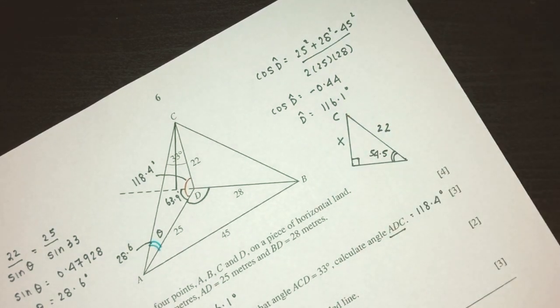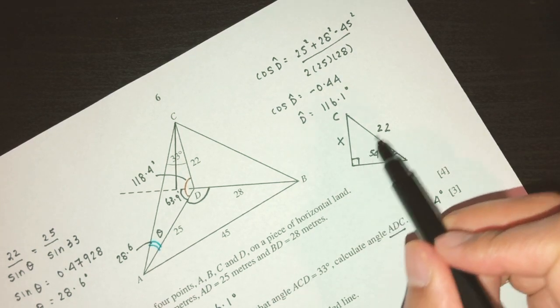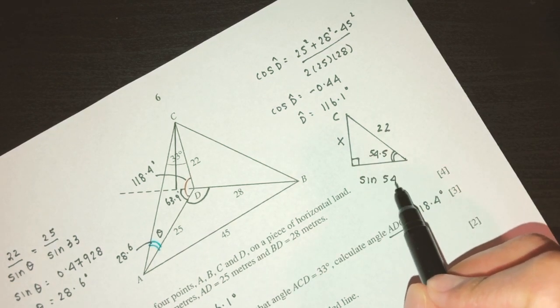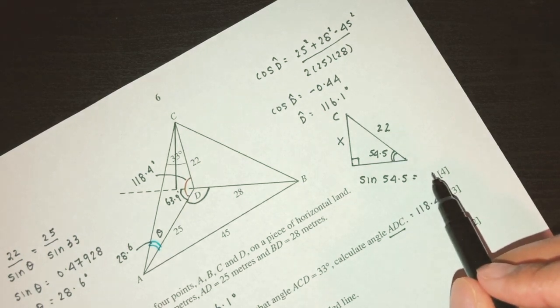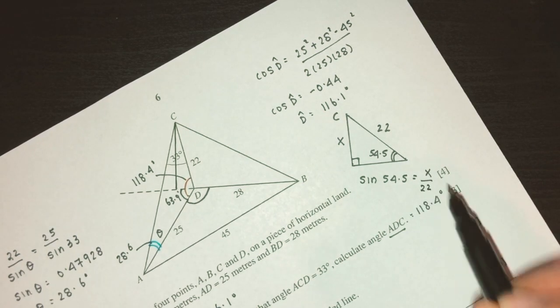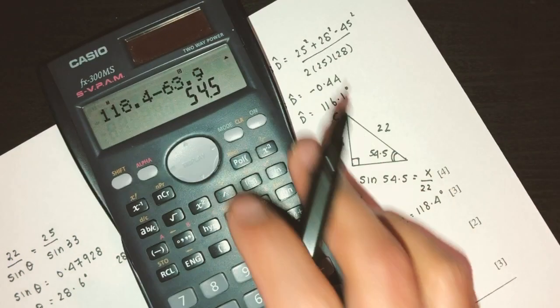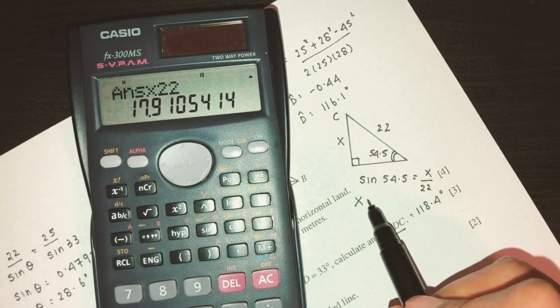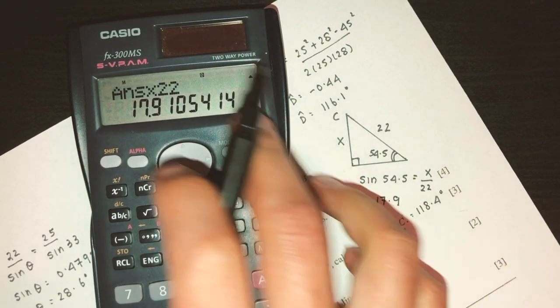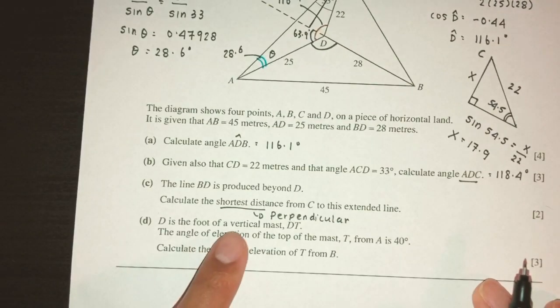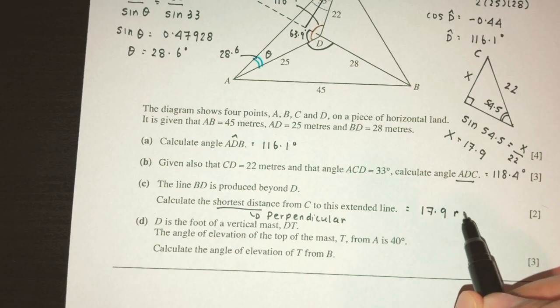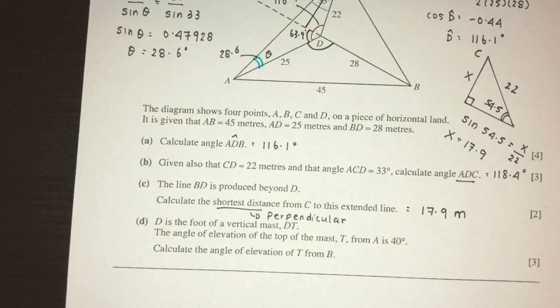Pretty easy. As you can see, we have a right angle triangle. We can use SOHCAHTOA. This is your hypotenuse, and you want to find your opposite side, so you have to use sine. Sine of 54.5 will be your opposite side over the hypotenuse. So x will be, cross multiply, sine of the angle times 22. That will be 17.9. So the perpendicular distance, which is your shortest distance, should be 17.9 meters, for part C.